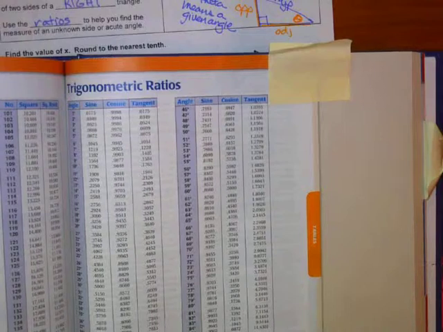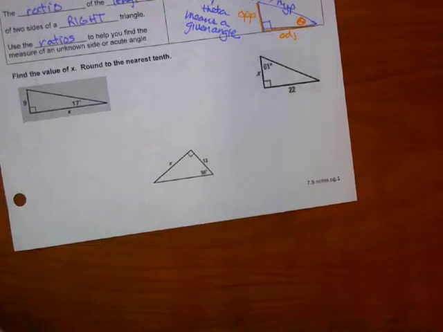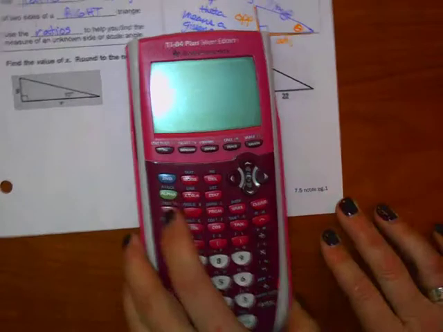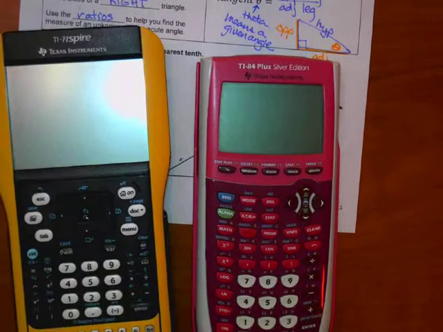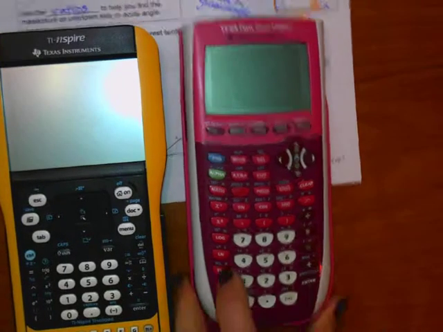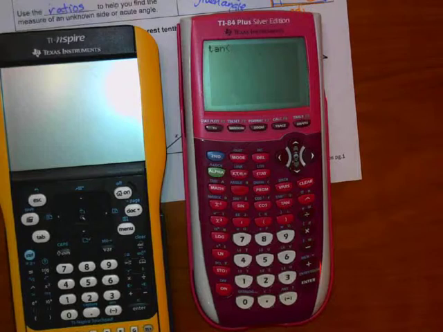There's 3 trig ratios. We're doing tangent first. Now, if you have an 84, go to the 84. You could try it on this too. Turn it on. Push the tangent button. Where's that? Tan. Okay, check 53. Enter. It's the same number that was in the book. All of those trig ratios are in the book and in the calculator.